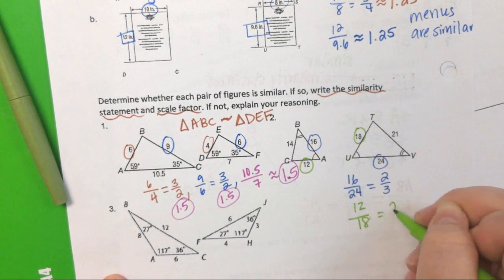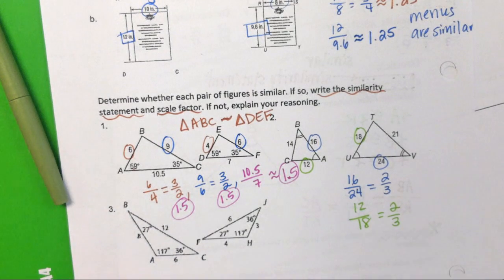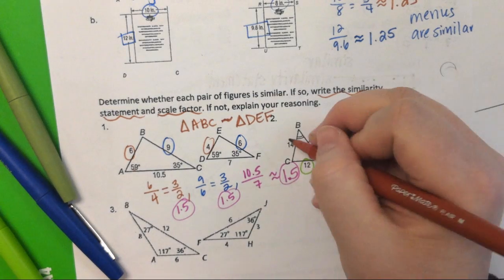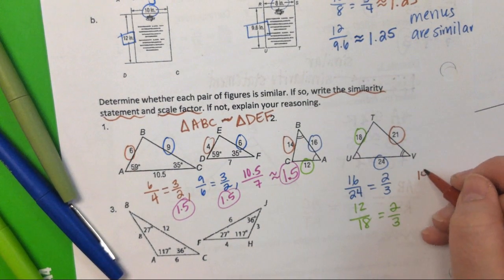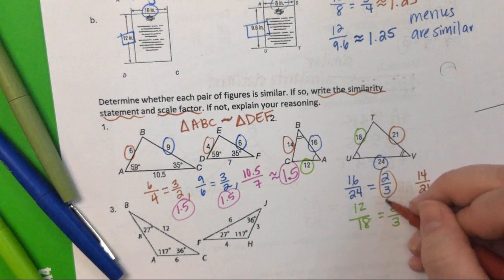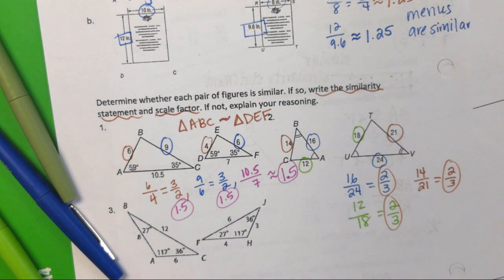That reduces to 2/3. And then 14 with 21, that also reduces to 2/3. So our scale factor is 2/3. Yes, you do have to check all 3 sides.